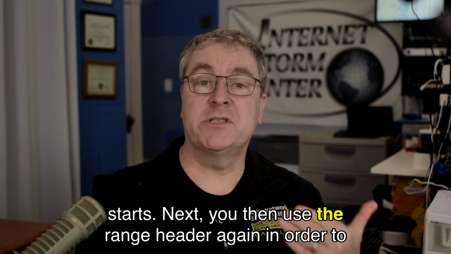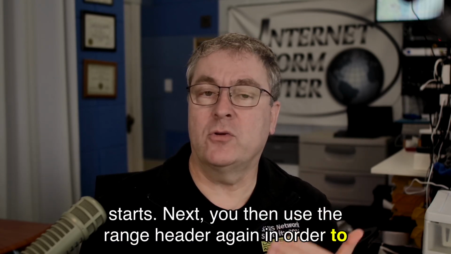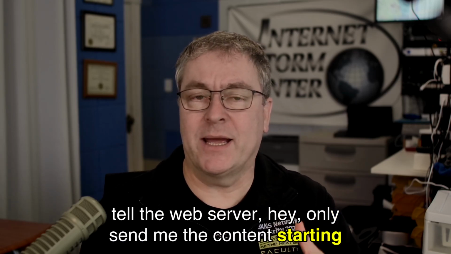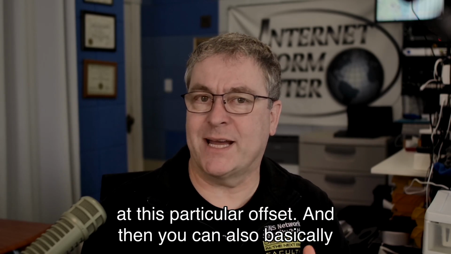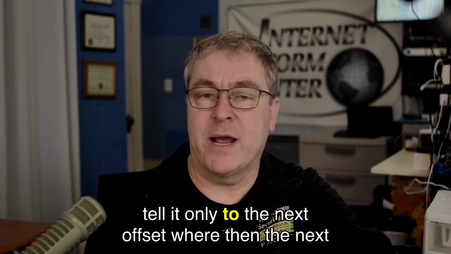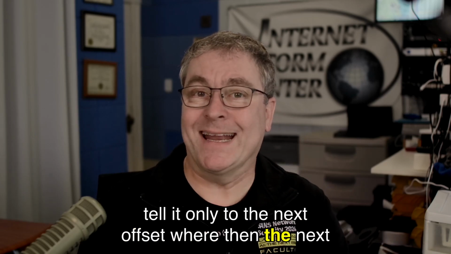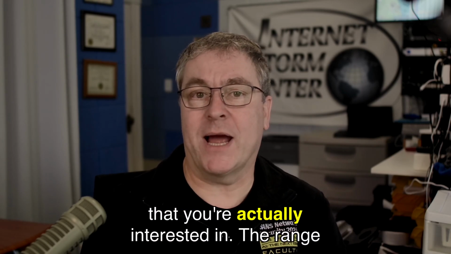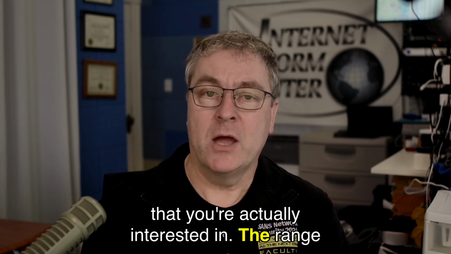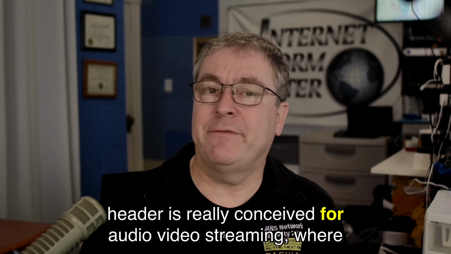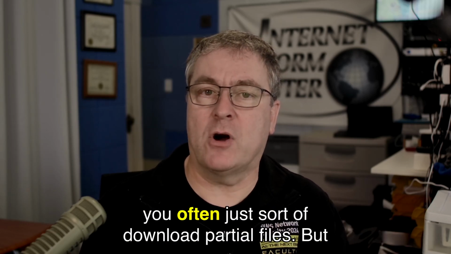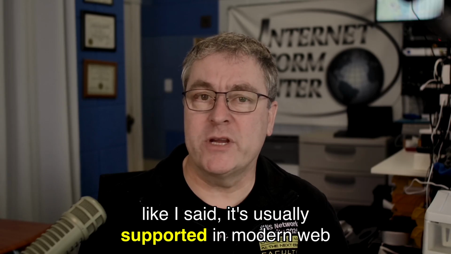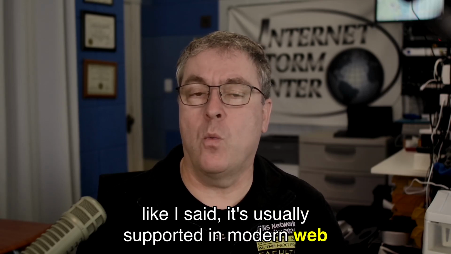Next, you then use the range header again in order to tell the web server, hey, only send me the content starting at this particular offset. And then you can also basically tell it only to the next offset, where then the next file starts, which means you'll just get that snippet that you're actually interested in. The range header is really conceived for audio video streaming, where you often just sort of download partial files. But like I said, it's usually supported in modern web servers.